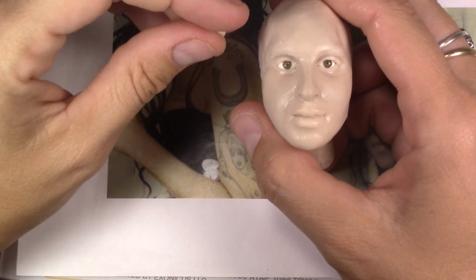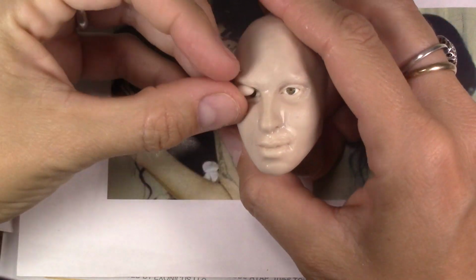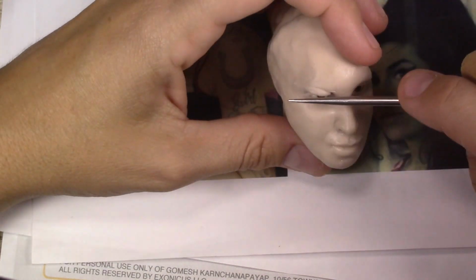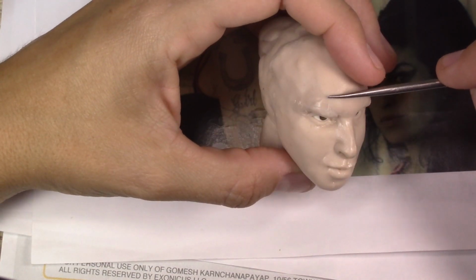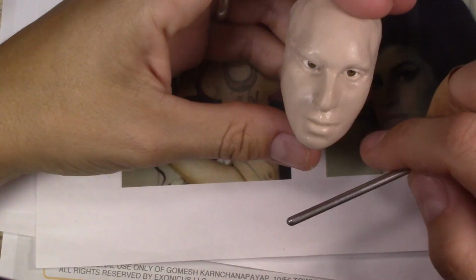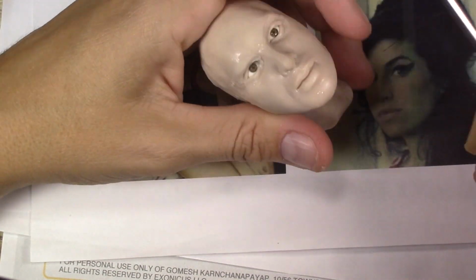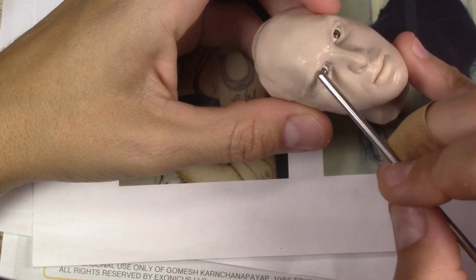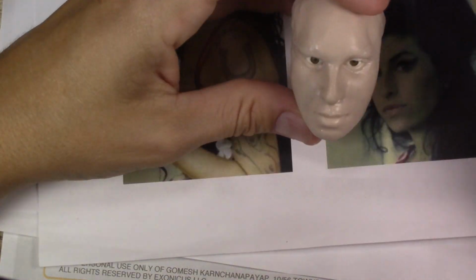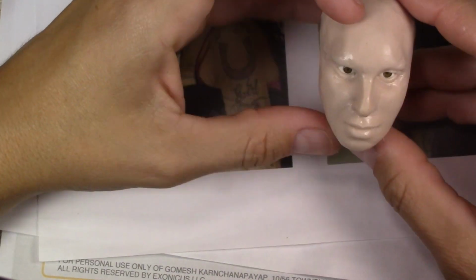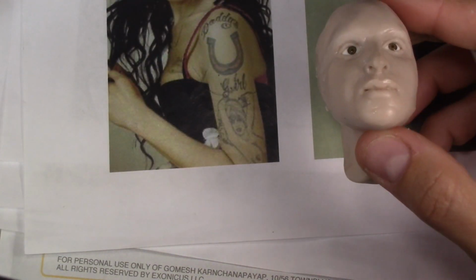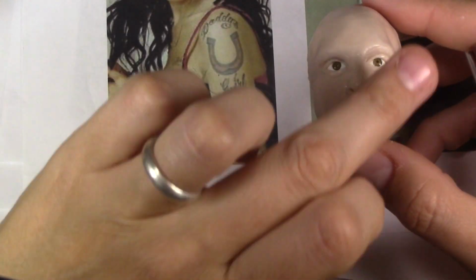So fast forward for you guys there. I'm gonna bring the eyelid also higher, like I did in this one.